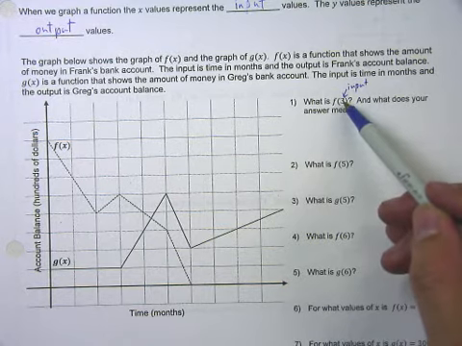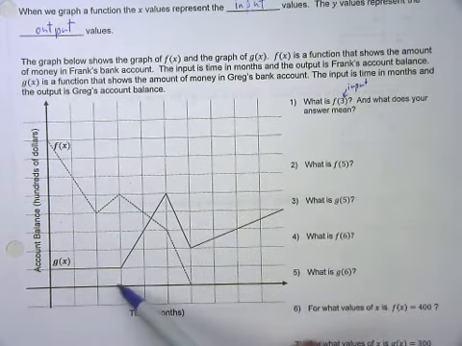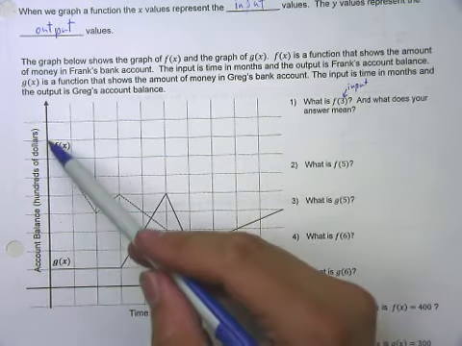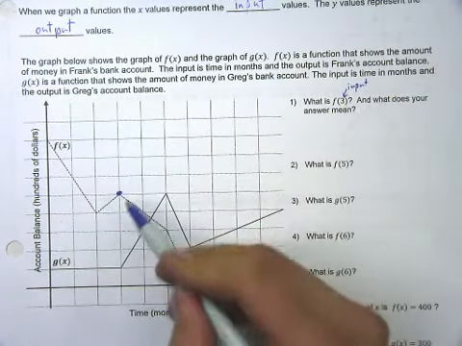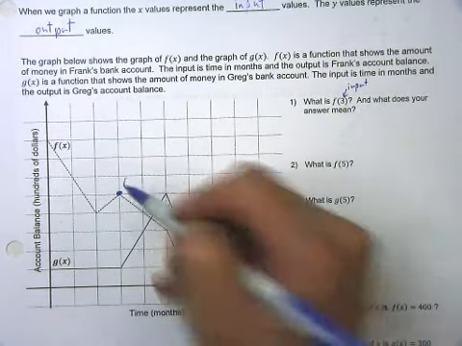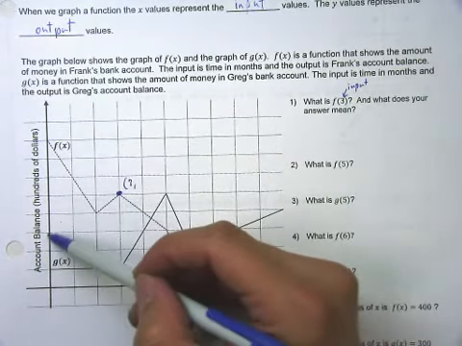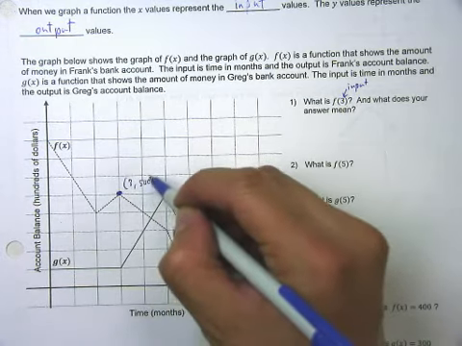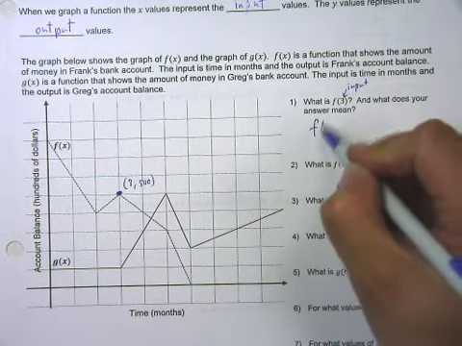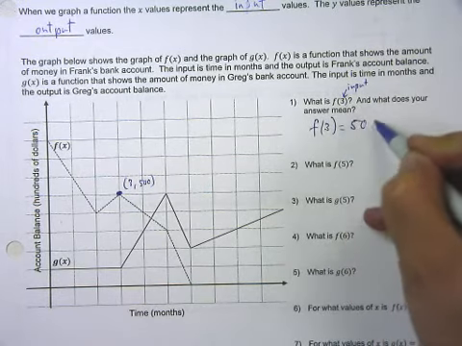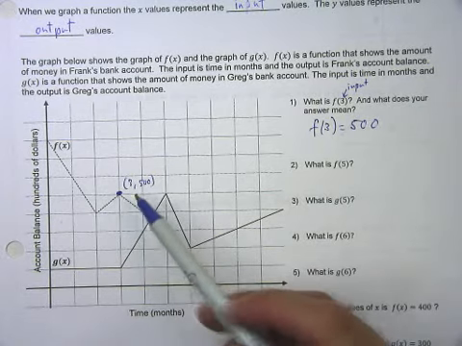So let's think about that. What's happening to Frank's bank account at the 3-month mark? Well, here's 1 month, 2 months, 3 months. At 3 months, Frank's bank account goes down and then up, right here. This is the point, 3 months, comma, 100, 200, 300, 400, $500. So when the input is 3, the output is 500, because it goes through this point, (3, 500).